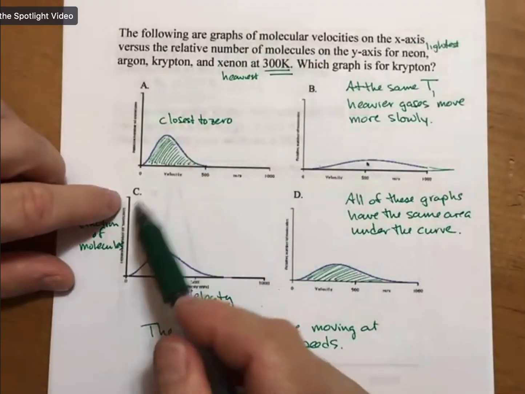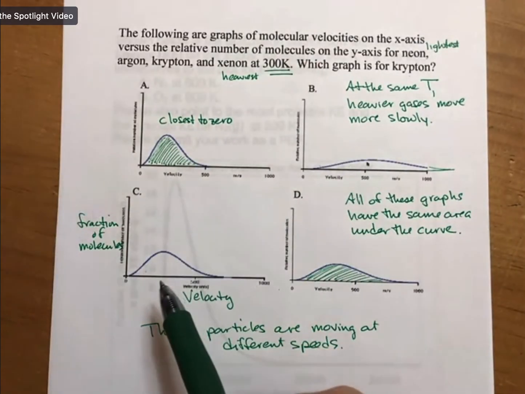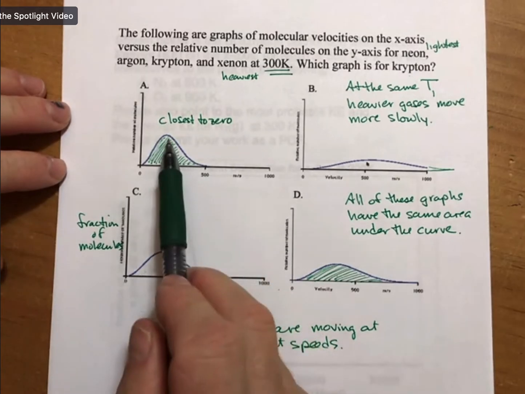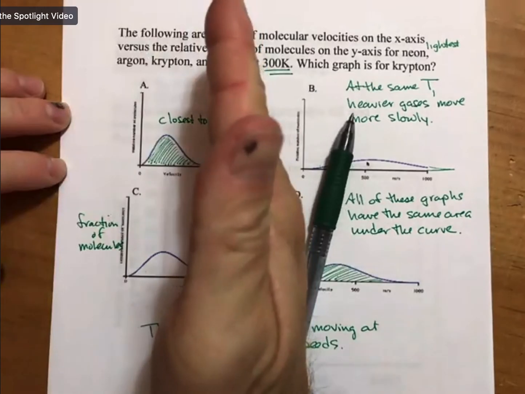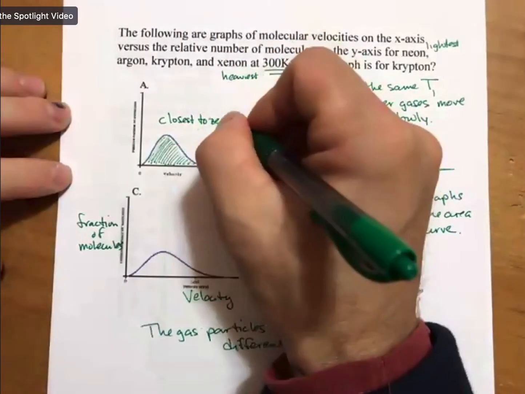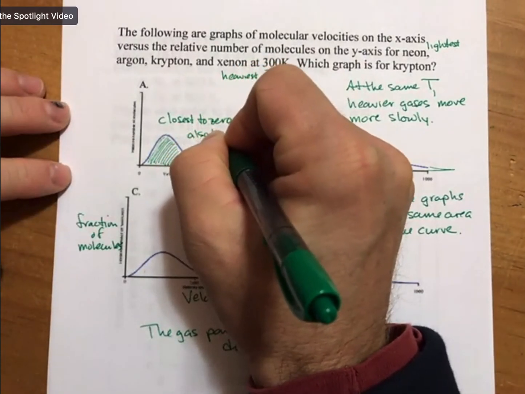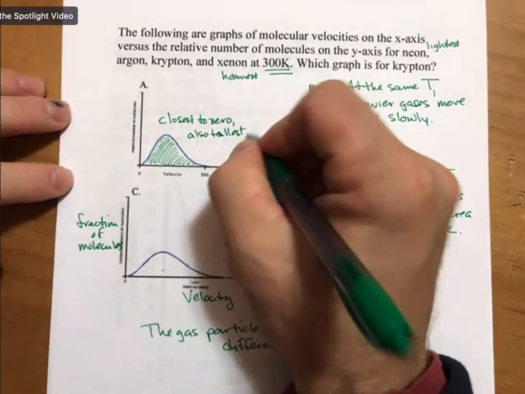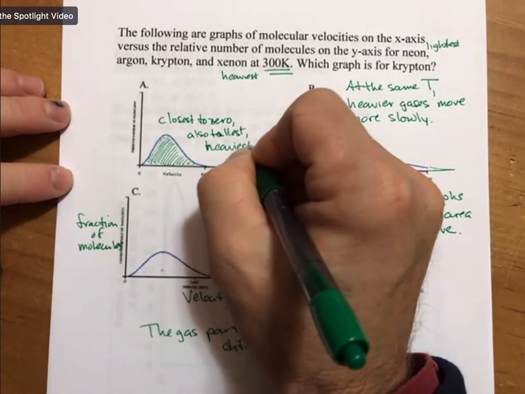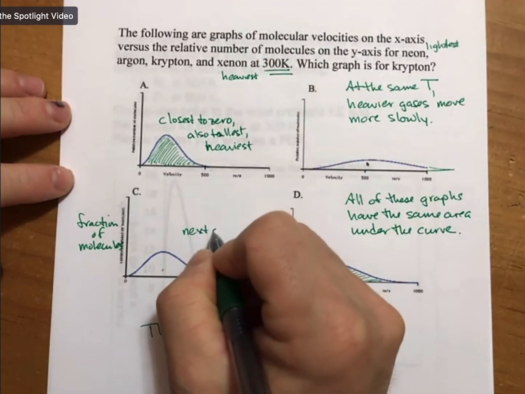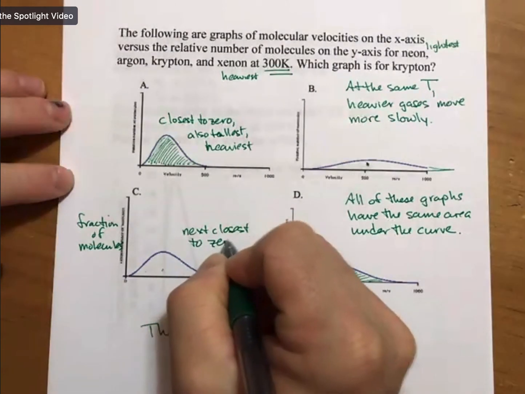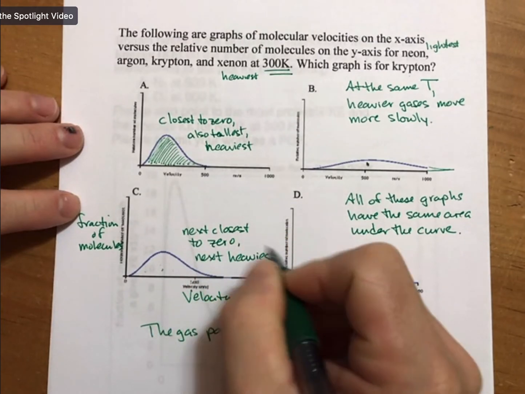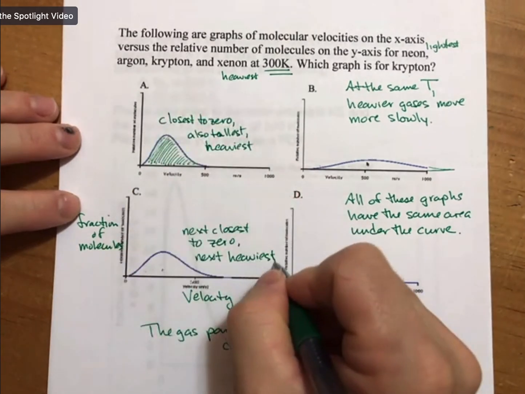And I did my best actually to make the graphs line up when you do the homework, but I certainly didn't make them line up here. It turns out that the one that's closest to 0 is also the tallest because it's squinching that same area, so closer to 0. So closest to 0 one, also tallest. This one is the next closest to 0, so it's the next heaviest. This is next closest to 0. So it is next heaviest. And since the next heaviest one is krypton, this one is krypton.